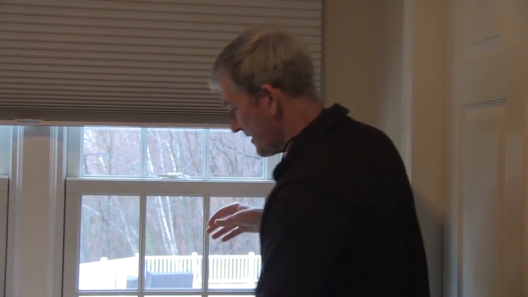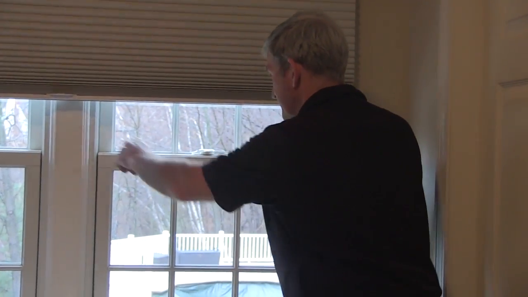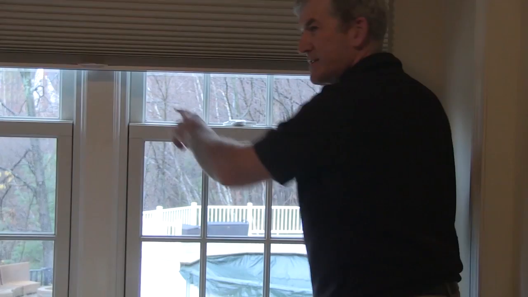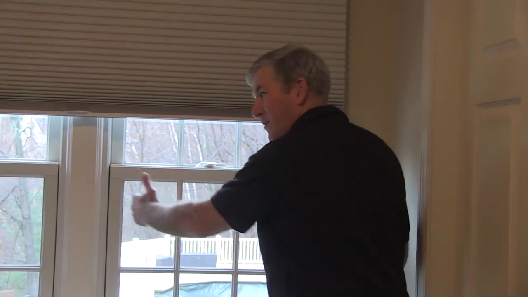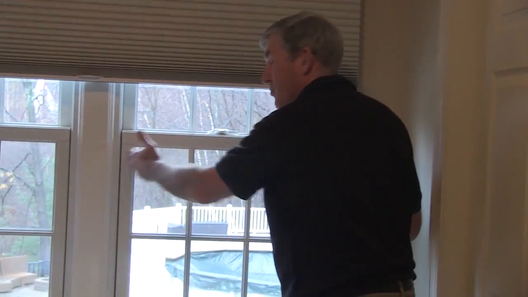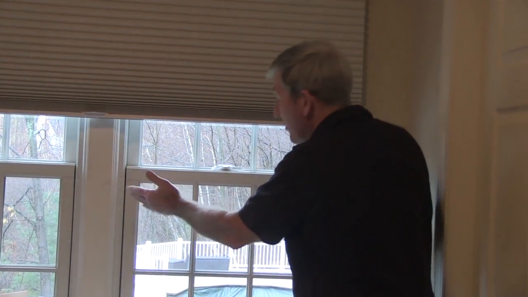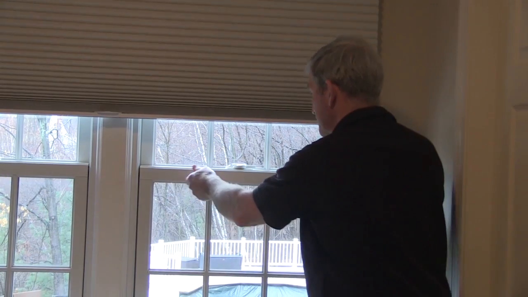Now, one of the other things that goes on with windows is, particularly double hungs, there's a lot of seams on double hung windows. So if you do get a windward pressure on the home, if we have a 20, 30 mile an hour wind blowing on this home, you could potentially get some leakage around these edges, particularly in older homes with older windows.